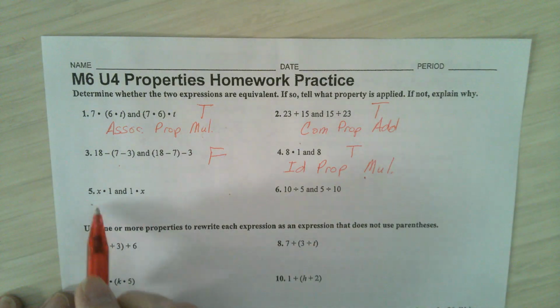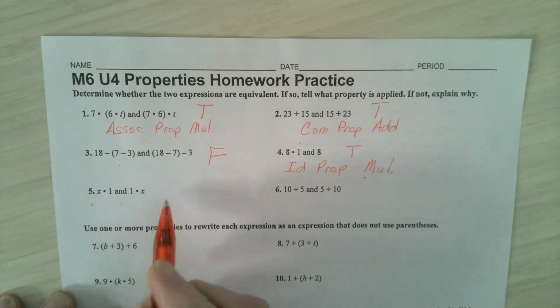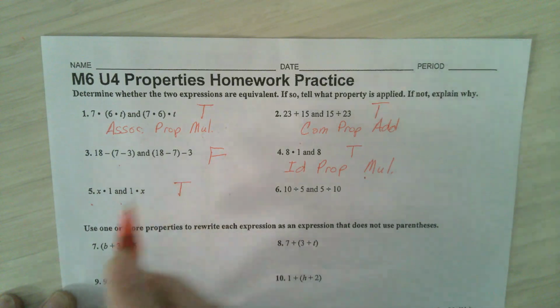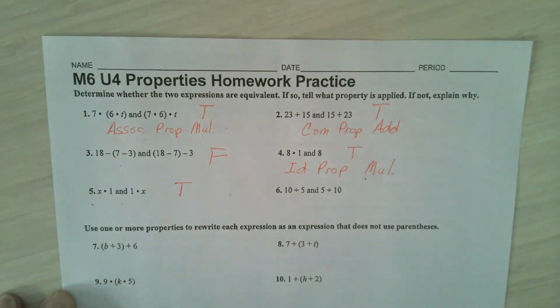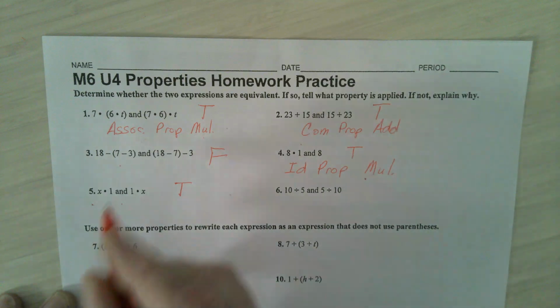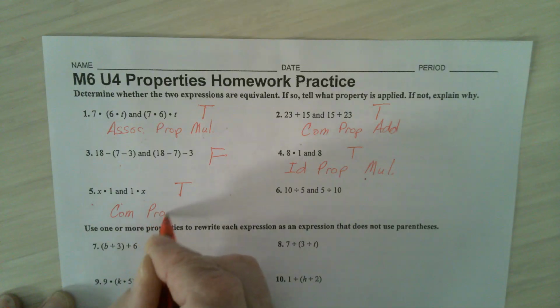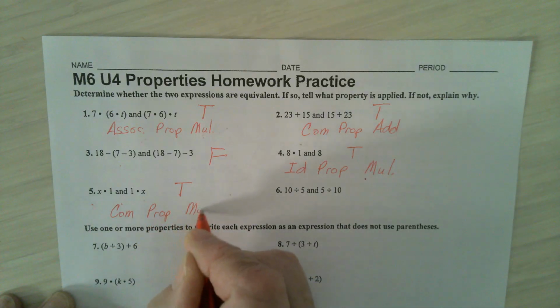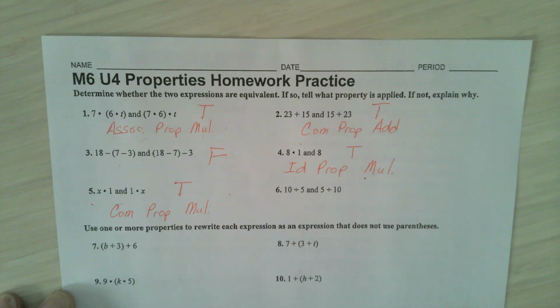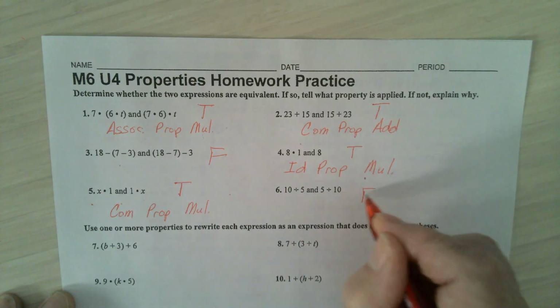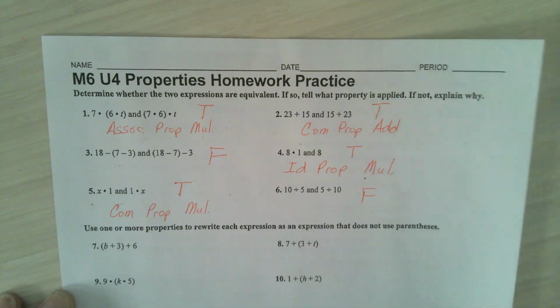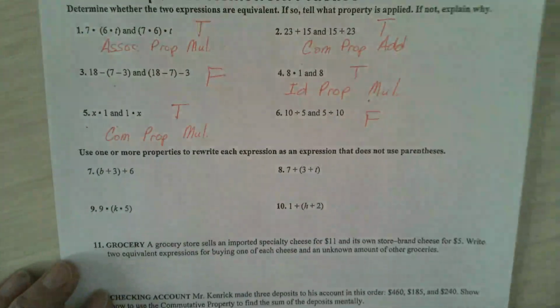Does x times 1 equal 1 times x? True. They moved around. Which property do they move around on? The commutative property of multiplication. Is 10 divided by 5 equal to 5 divided by 10? False, because division is not commutative. Now let's go to the next one.